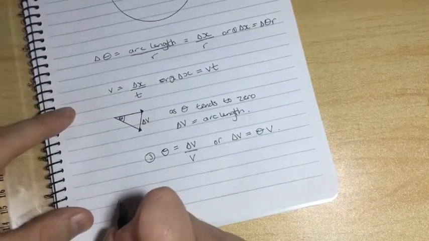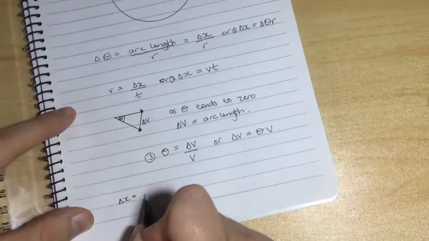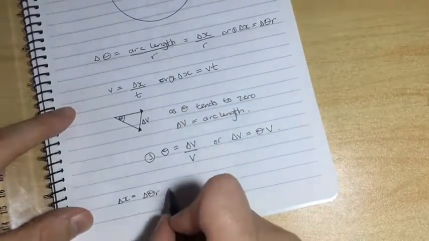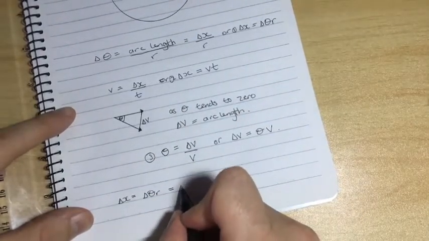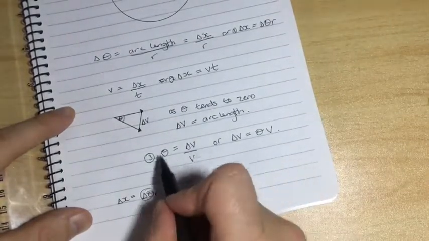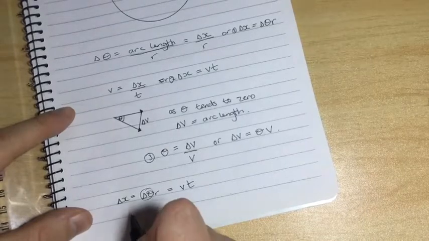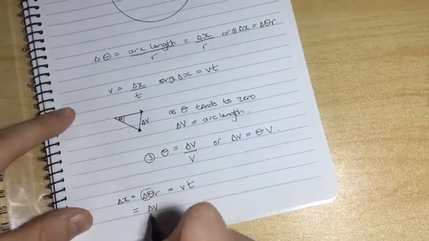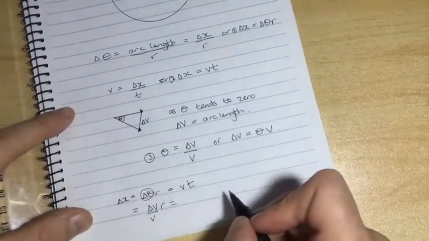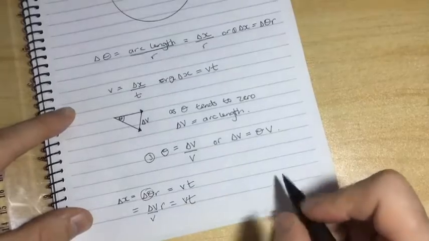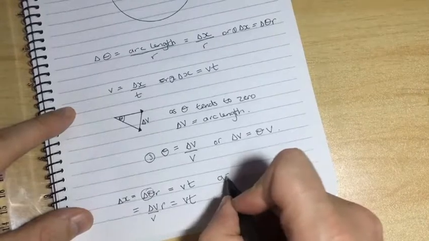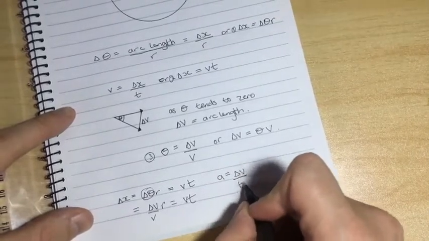Let's start with the first one. Delta x equals delta theta r, and delta x here is also equal to vt. We know that delta theta is equal to delta v over v, times r, which is equal to vt. But we really want to know what acceleration is, and we know acceleration is equal to change in velocity over time taken.